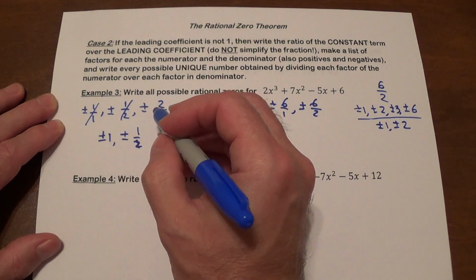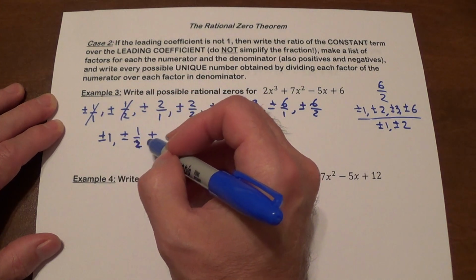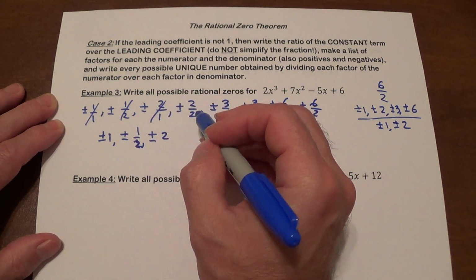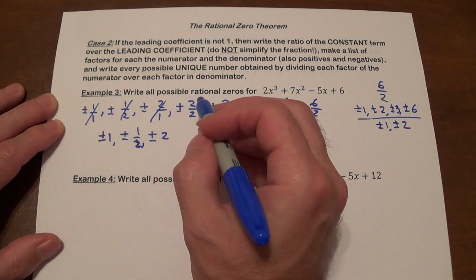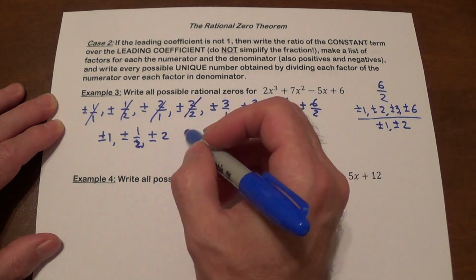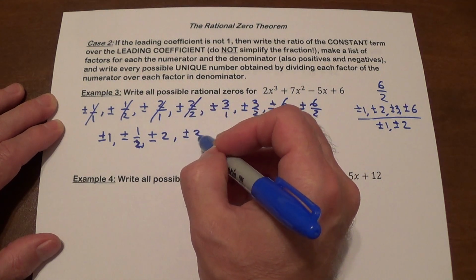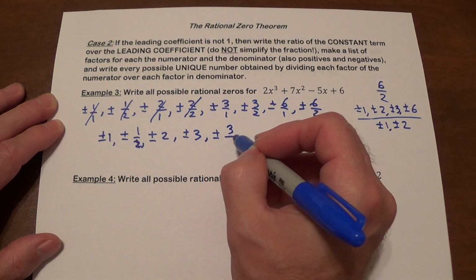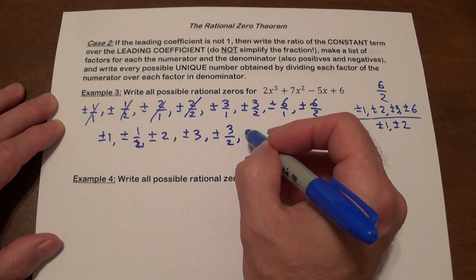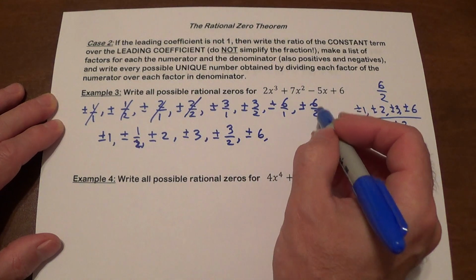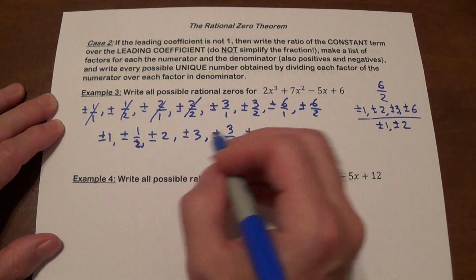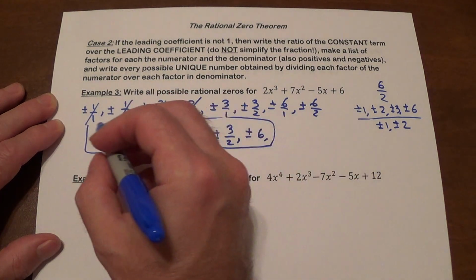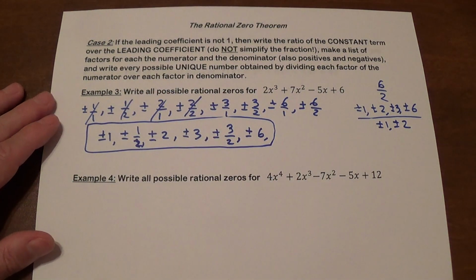Done. Plus minus 2 over 1 is 2. That's another one that we're going to have. Plus minus 2 divided by 2 is actually 1. We already have 1. We do not do it again. 3 over 1, a unique number, 3. 3 over 2. 6 over 1 is 6. And 6 over 2 is actually 3. We already have 3. We don't write that. So that would be our list of possible rational zeros.